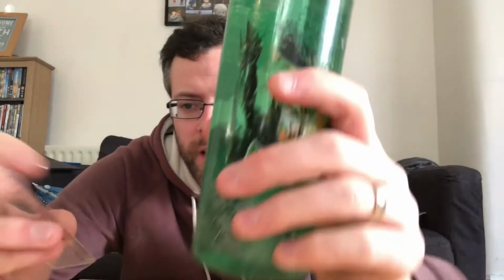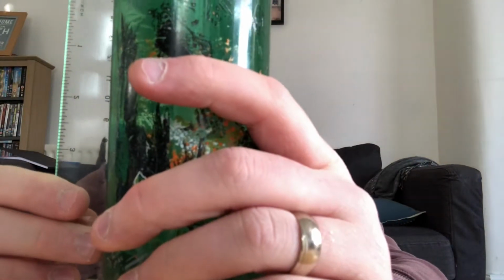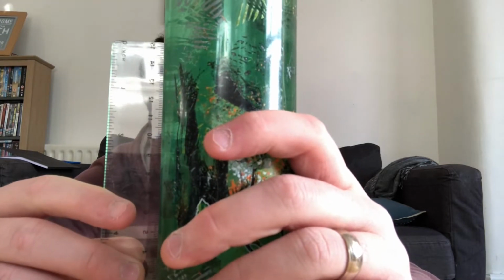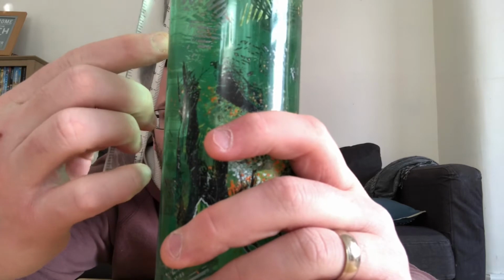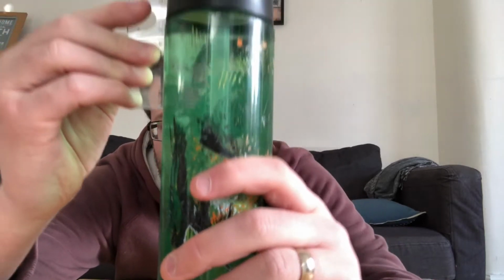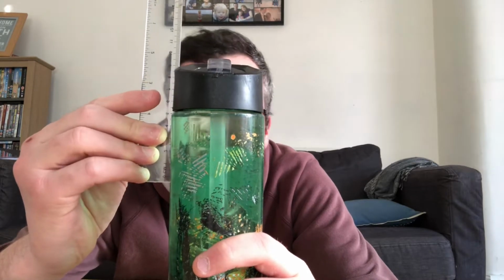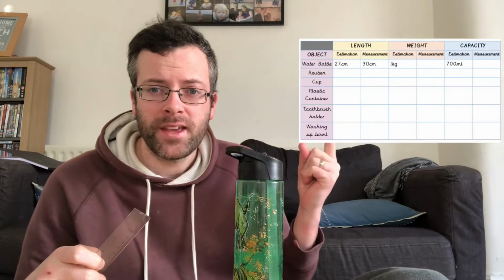So, I get my ruler. Now I'm gonna start at the 0 and I count my way up. So make sure I start here. Now it's tricky to be accurate because I'm gonna have to stop part way through. So I think that got me to 15. So I'll go a bit further. And by my reckoning, this is 30 centimeters exactly. So I put that on my table here. So my estimate, did I say 28? I think I said 28, and it's 30.